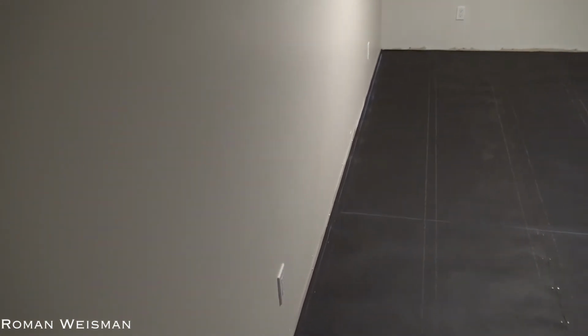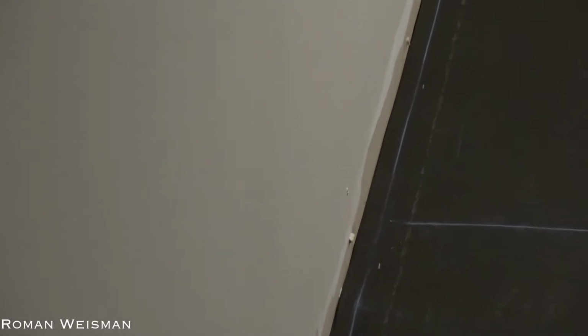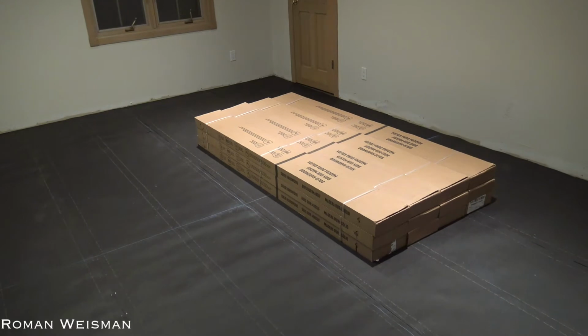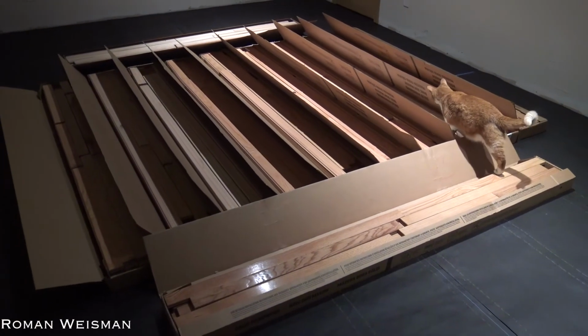The expansion gap that I used is an overkill, but the double trim I'm going to use after installing the hardwood floor will cover it. In the living room, for example, I didn't use any expansion gap at the starting line, and I'm not having any issues 6 months later.